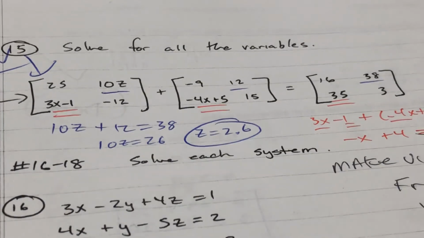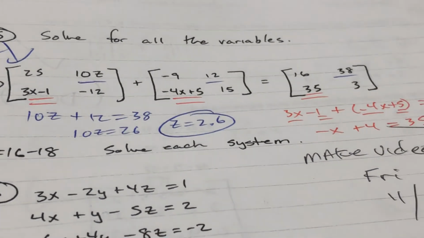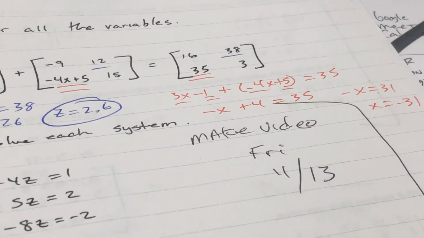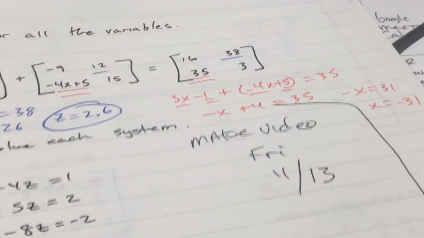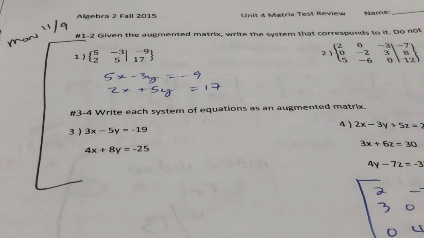10z plus 12 is equal to 38. 3x minus 1 plus a -4x plus 5 is equal to 35. All right. I think there was a video made for Honors Algebra 2, so you might want to check that out. Regular Algebra 2 as well. This one obviously is the best video for you to watch first.